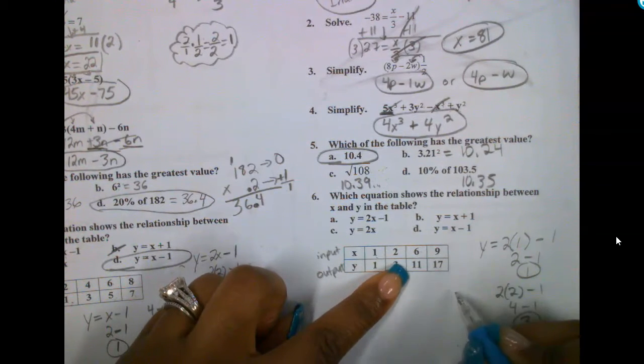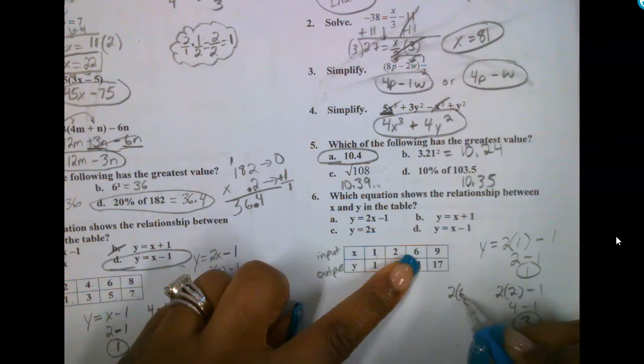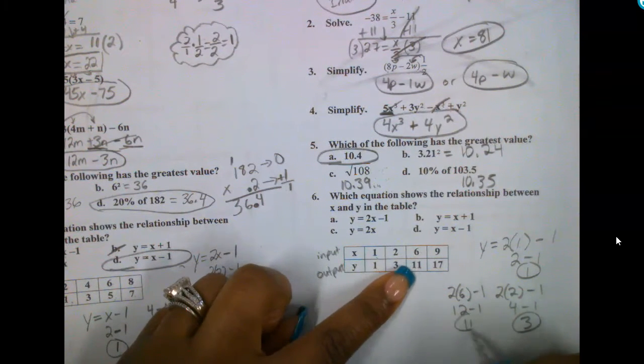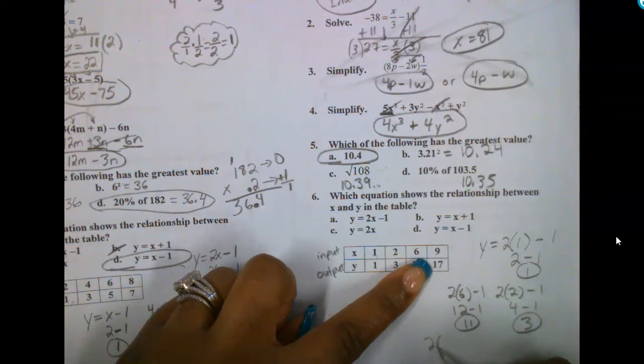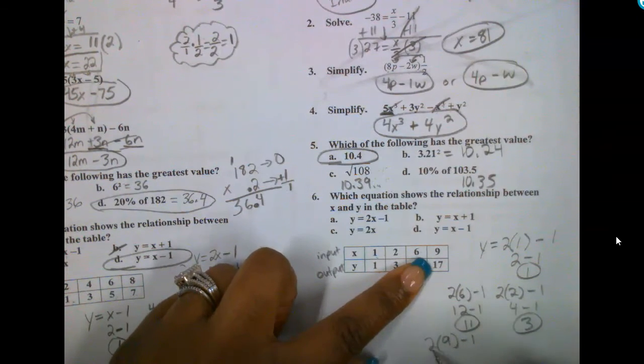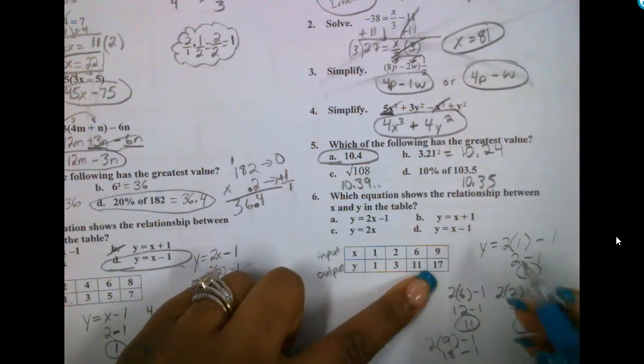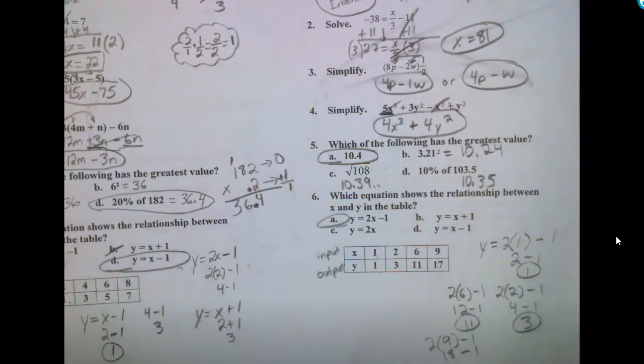That works. You got 2 times 6 minus 1. 2 times 6 is 12, minus 1 is going to give you 11. That works. 2 times 9 minus 1. 2 times 9 is 18. 18 minus 1 gives you 17. So A is the correct answer there. All of them work. Okay?